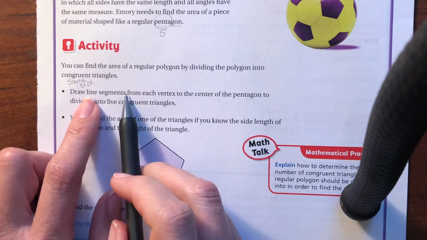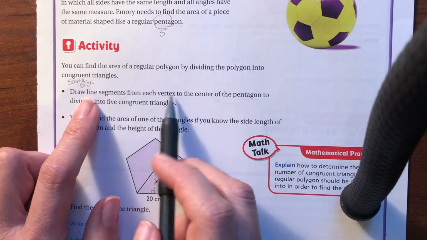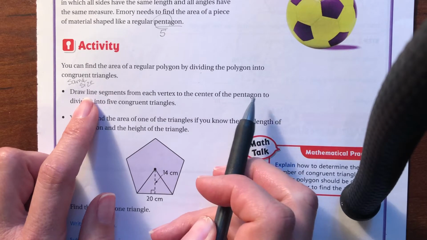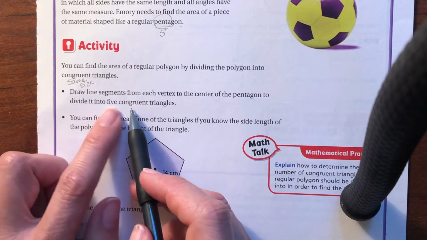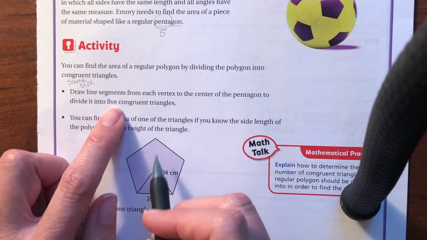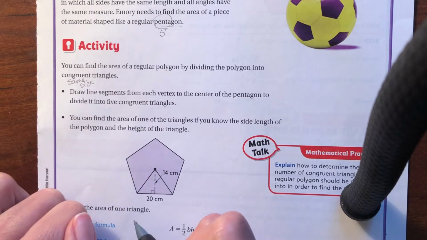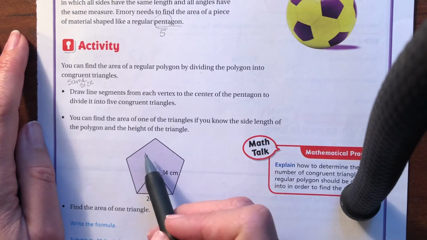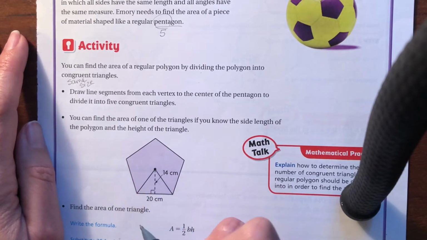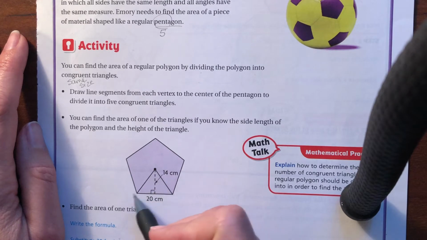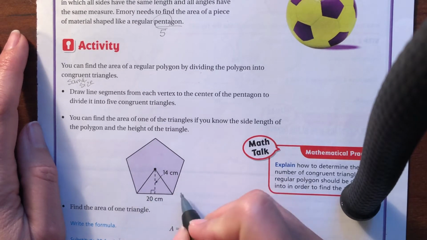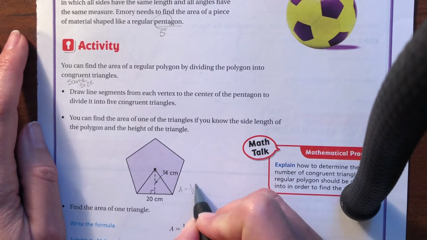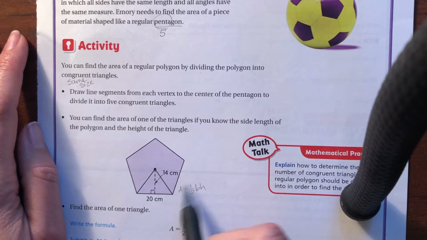Okay. Draw line segments from each vertex to the center of the pentagon to divide it into 5 congruent triangles. So why do we want to divide this into triangles? Well, because I don't know the area formula for a pentagon. I do know the area formula for a triangle. Remember, it's area equals 1/2 base times height. So that's simple.